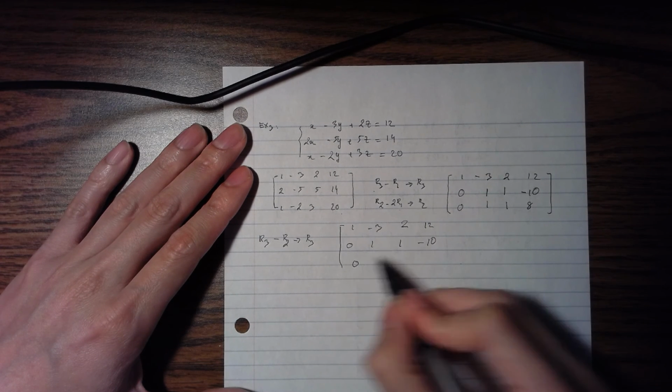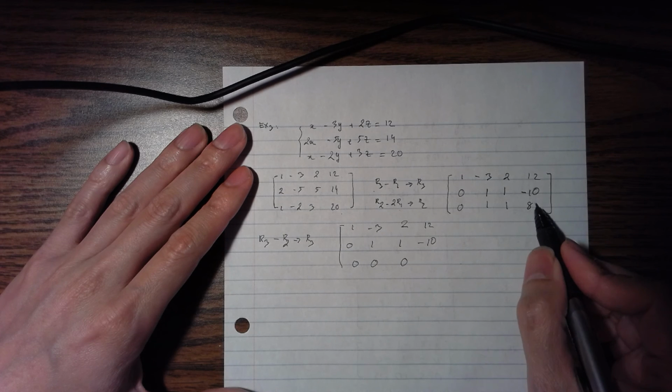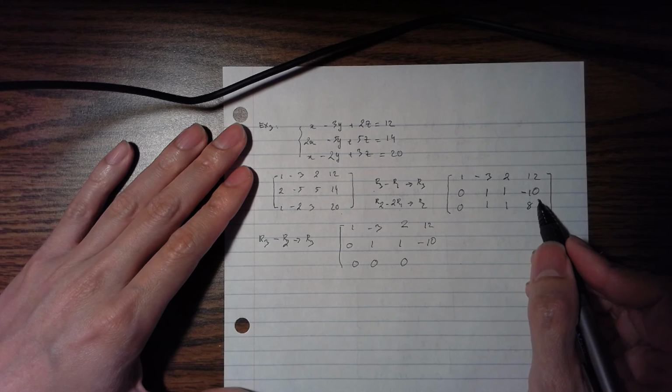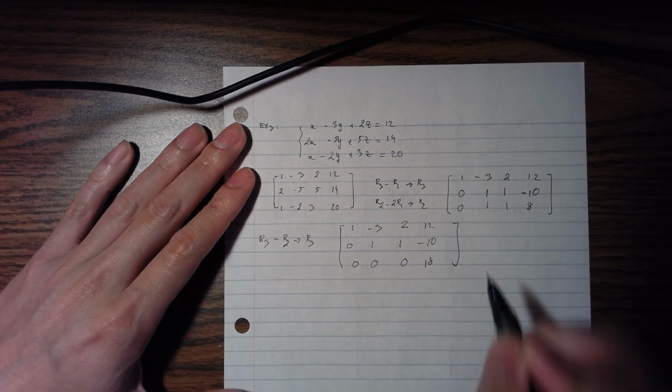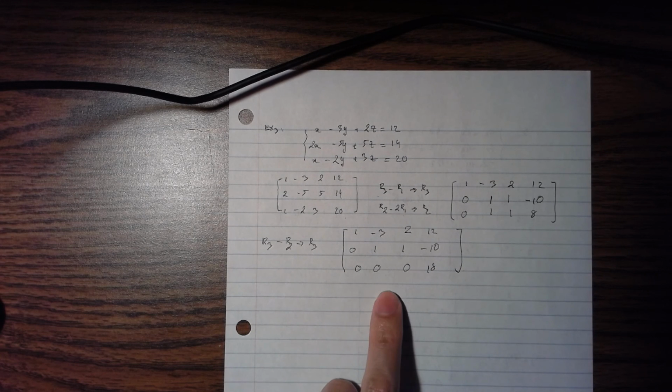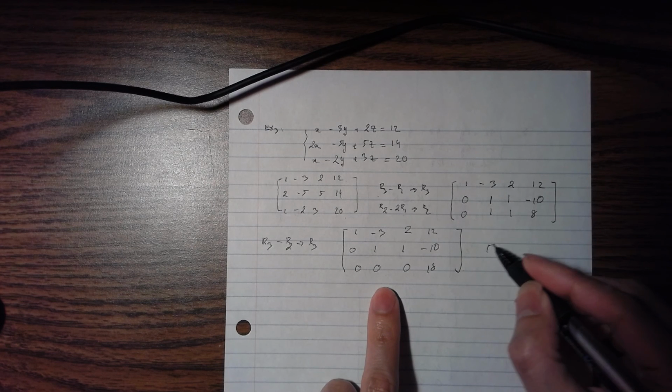So with 0, 0, 0, 8 minus -10 gives you 18. So you see that this is echelon form only.